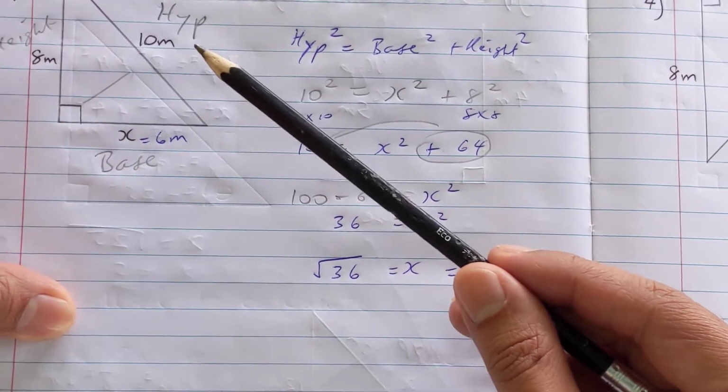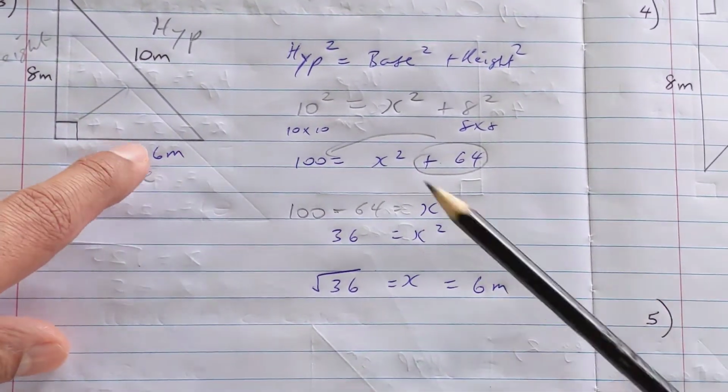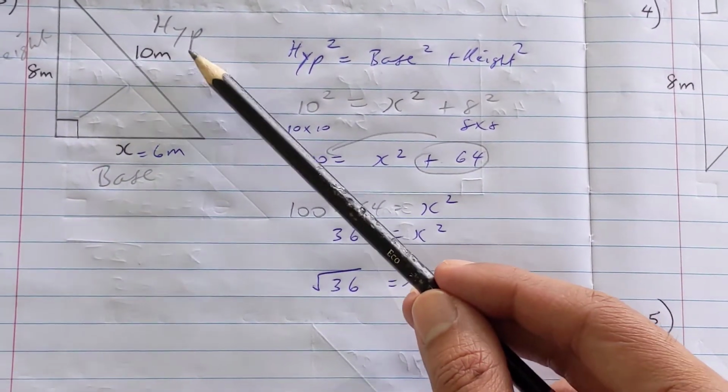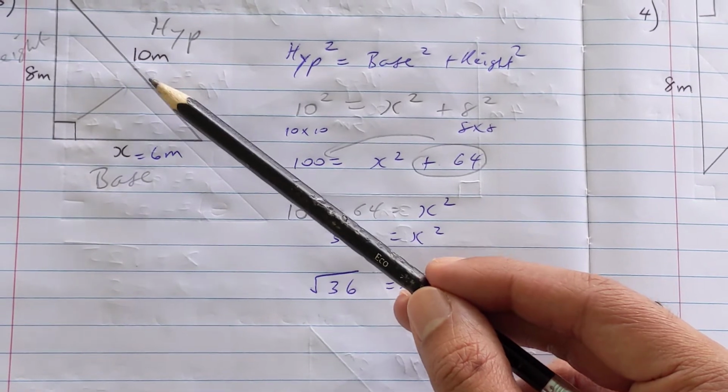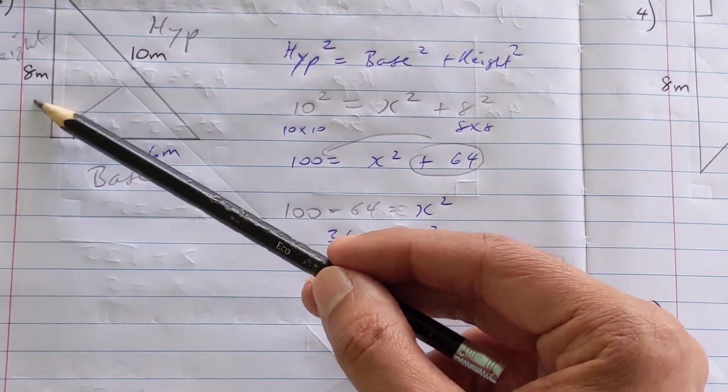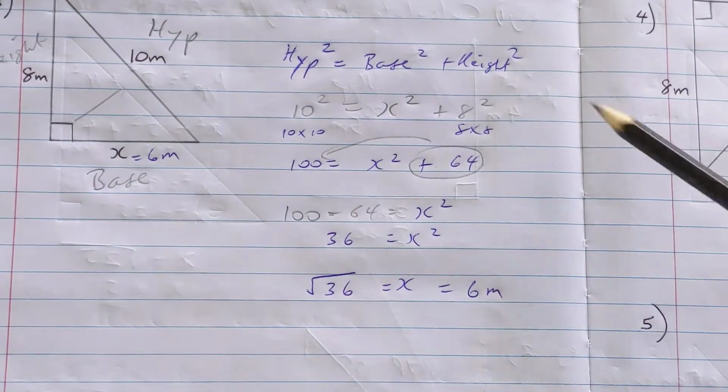Remember, the hypotenuse is the longest side of a triangle. So how could this base, which is not the hypotenuse, be longer than that side? So I already know my answer because I had the hypotenuse, so the other two sides would definitely be less than 10. This was already less than 10, so I was expecting this to be less than 10, and it was less than 10.